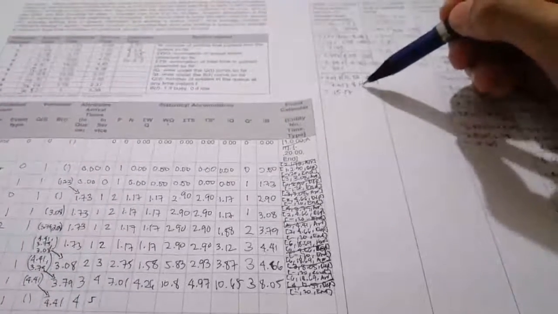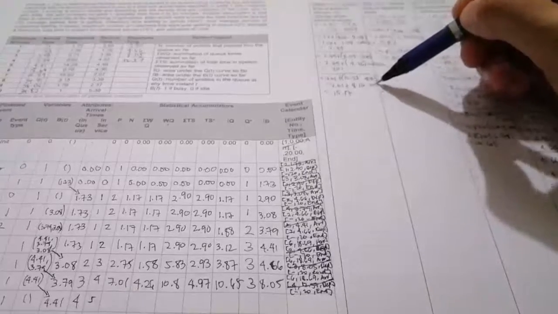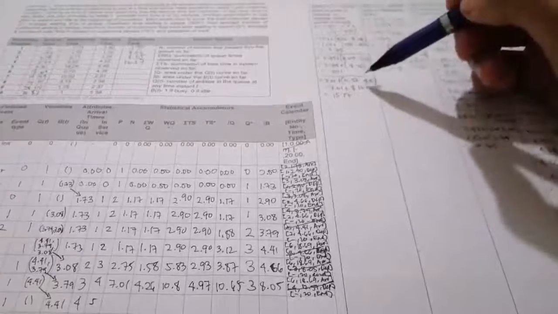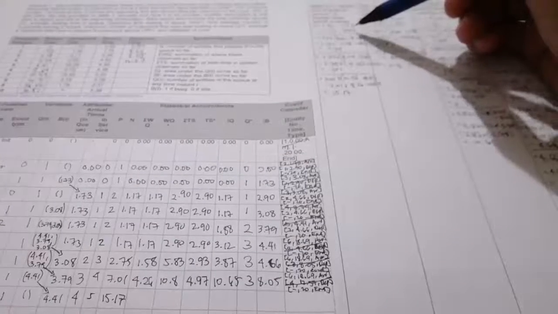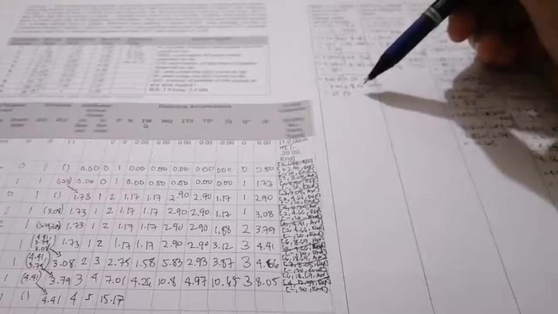And, para hindi tayo malose track, yung 8.16 is the 4th instance of waiting time in queue. So, let's just label it as WQ4. And, yun, 15.17 na ito. Basing from the 4 instances of WQ, 1.17, 1.58, 4.26, and 8.16, the highest, the maximum value is now 8.16. So, 8.16 ang lagay natin dito.